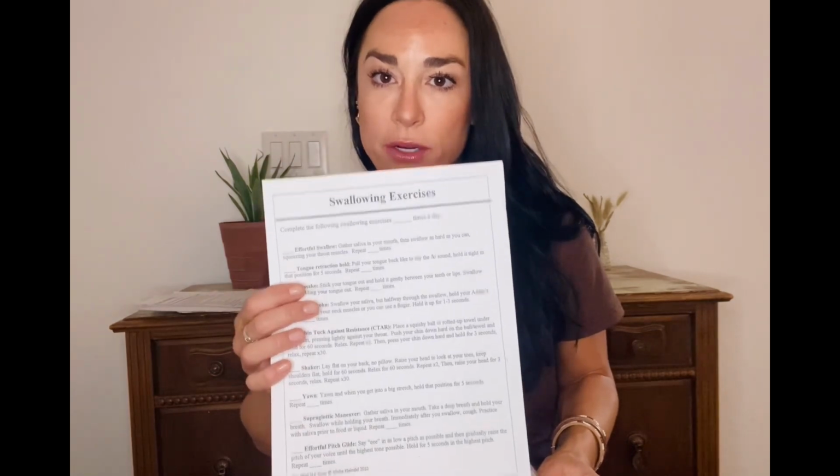Also on my clipboard, I keep swallowing exercises. Whether you print them from the workbook or generate your own form, I like to have those, and then I can check off the ones that I want to give the patient right on the spot so it's ready to go for them.